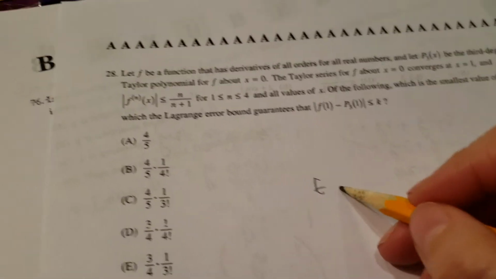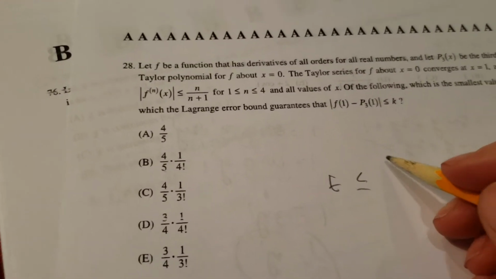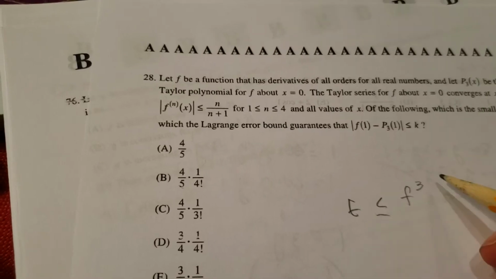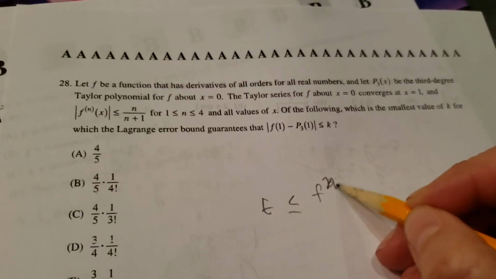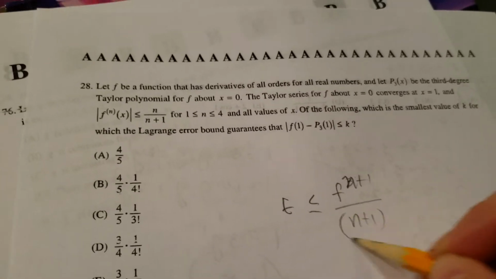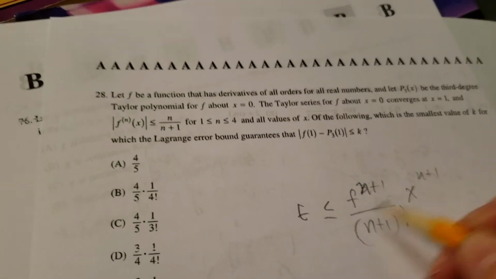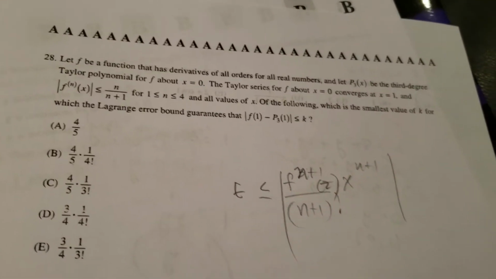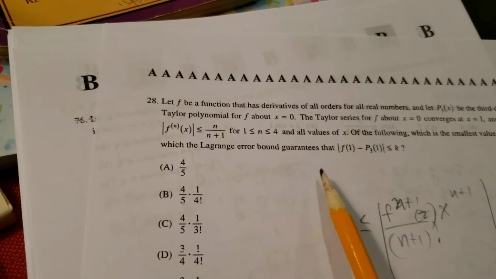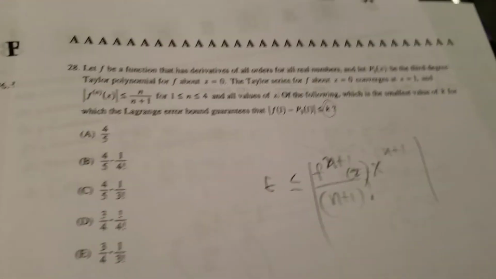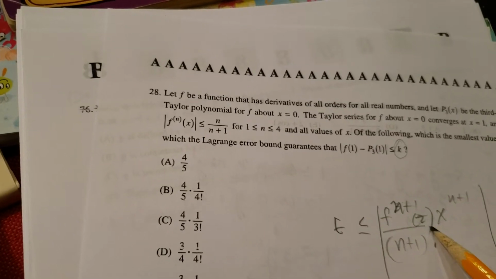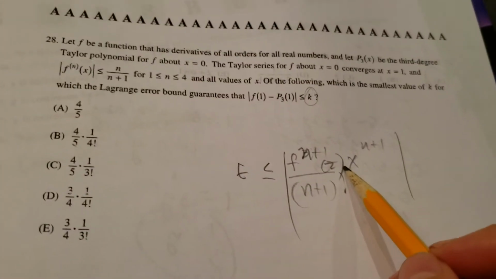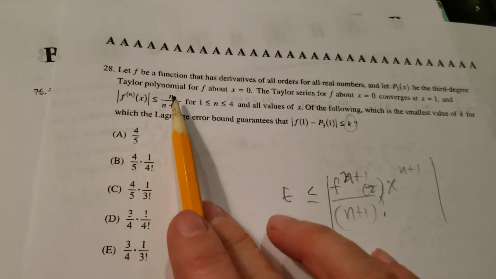So the error is going to be less than f of n plus 1 over n plus 1 factorial times x to the n plus 1, right? That's it. And it's at some number z. Okay, and in this particular problem, this is the error. You want that to be the smallest possible error. So they're telling us that the derivative is less than that.